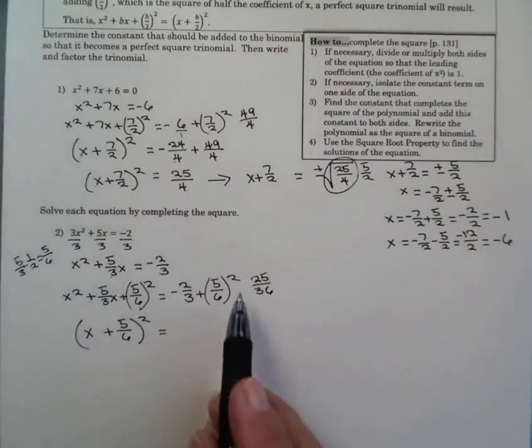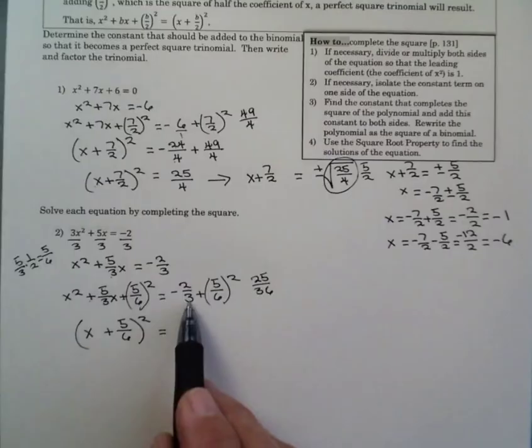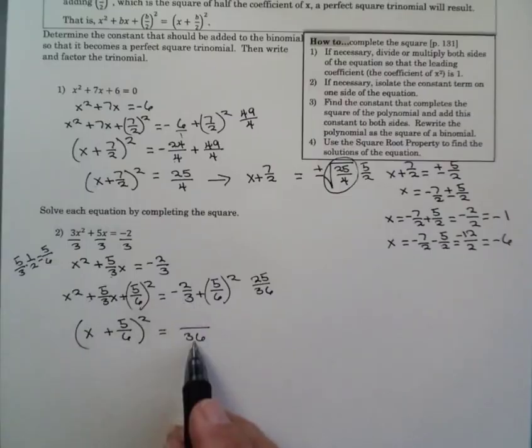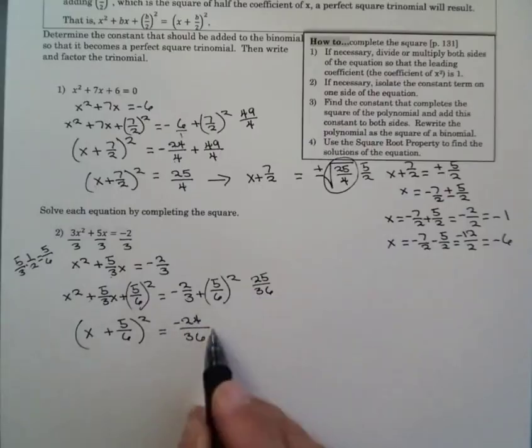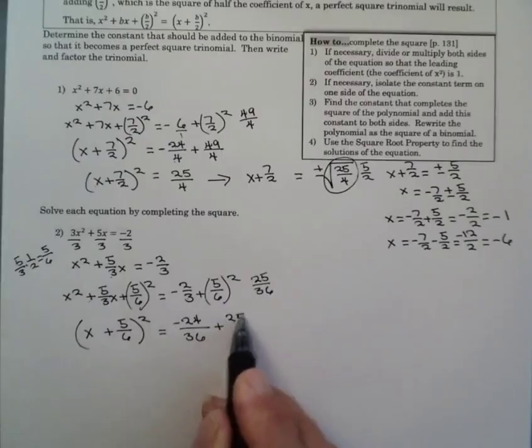So I need to represent this negative 2/3 as 36ths, don't I? How do I get that 3 to become a 36? I multiplied times 12, didn't I? So I multiply my negative 2 times 12, and I get negative 24. The 5/6 squared already said that's going to be 25/36. I got the same denominator finally.